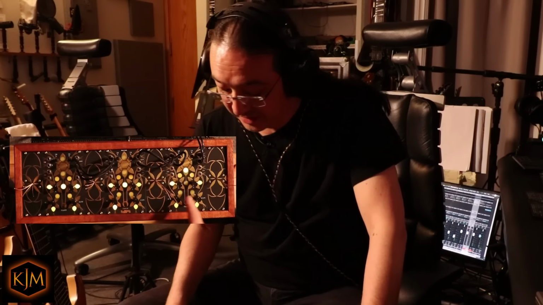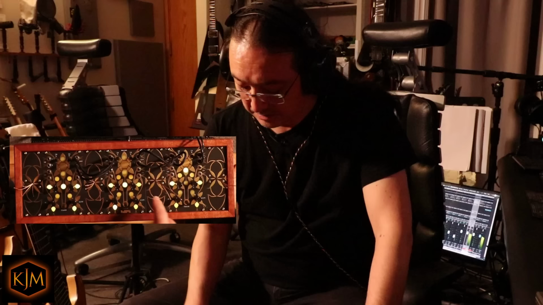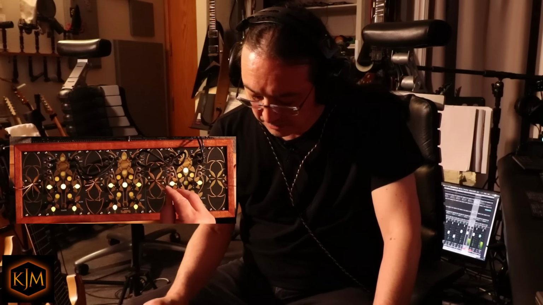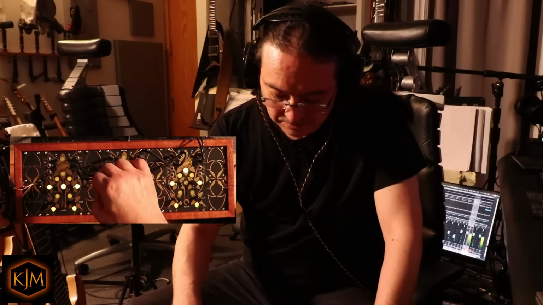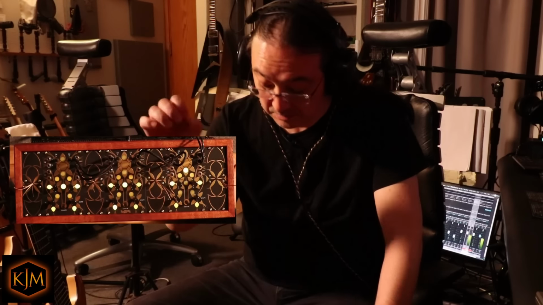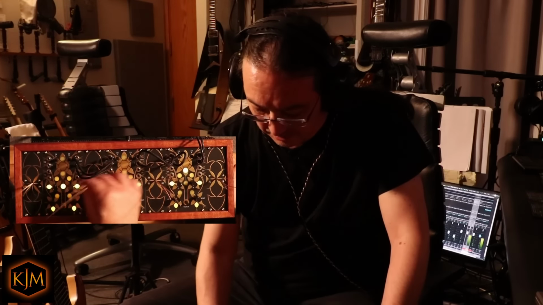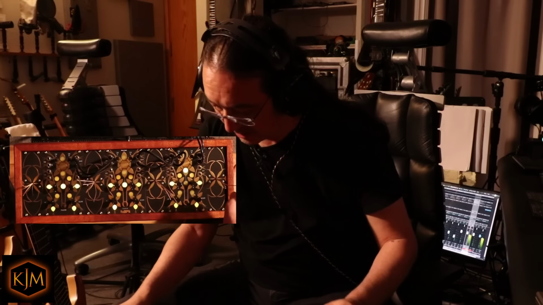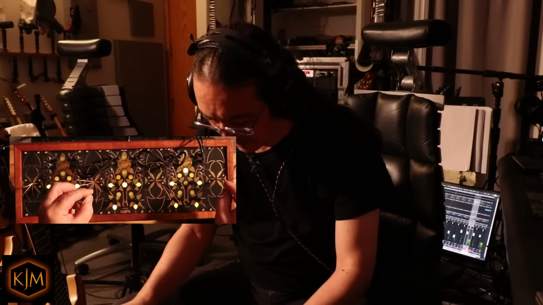So now it's running through all three effects as they're patched in. Pretty neat.